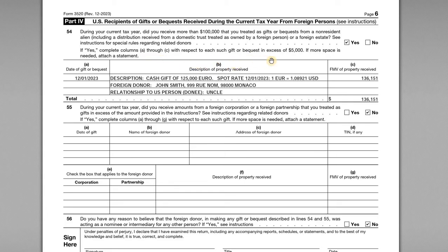And with respect to each gift that exceeds $5,000. So $100,000 is the test for filing the 3520. So to the extent that you receive multiple gifts that in the aggregate exceed 100,000, that would create the filing requirement, but you're only disclosing details on each gift that exceeds the $5,000 mark, and there are aggregation rules for related parties. In this example, pretty straightforward. We have one gift exceeding 100,000 from John's uncle.